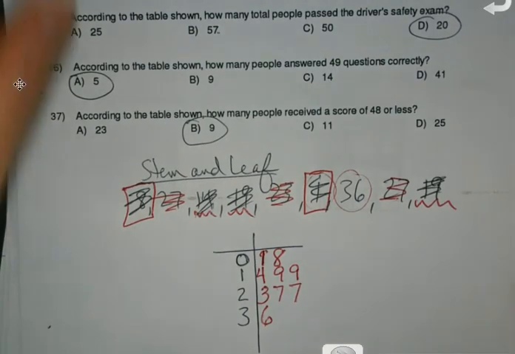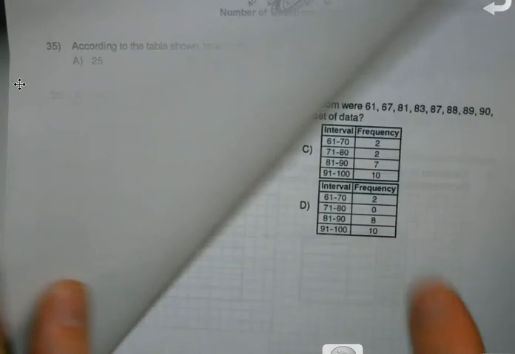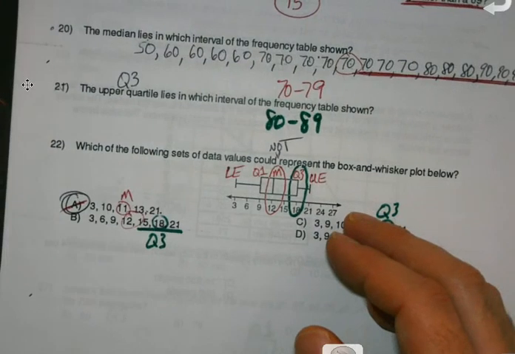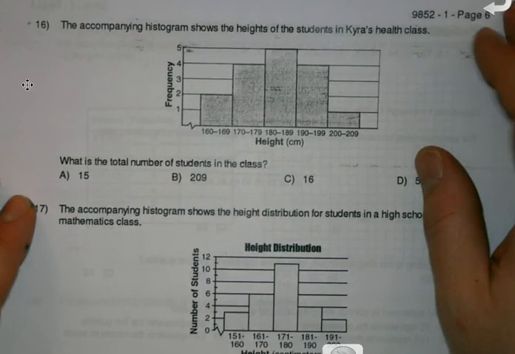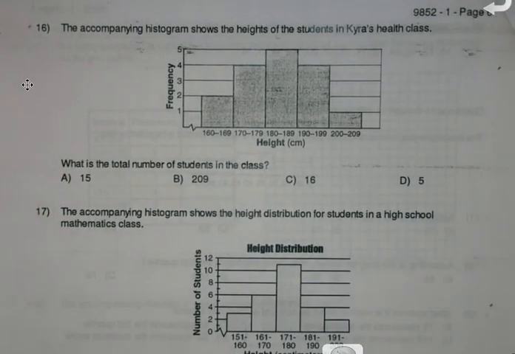Why didn't we do page 6? Did I skip a page? Maybe we hadn't done this. Okay, well, let's go back to page 6 then. All right, let's see what we got. So back to page 6, number 16.